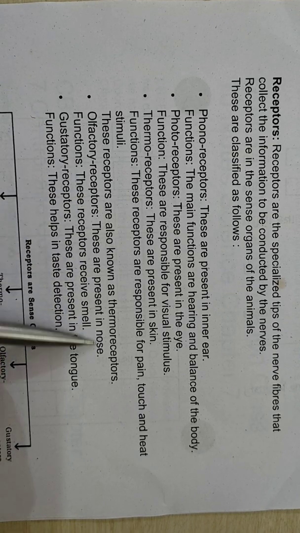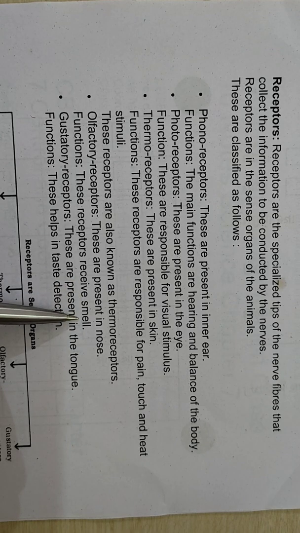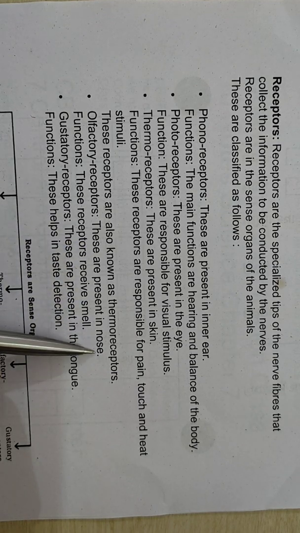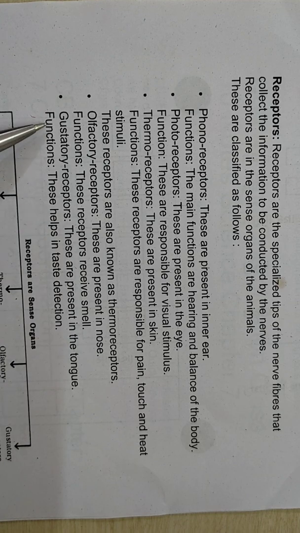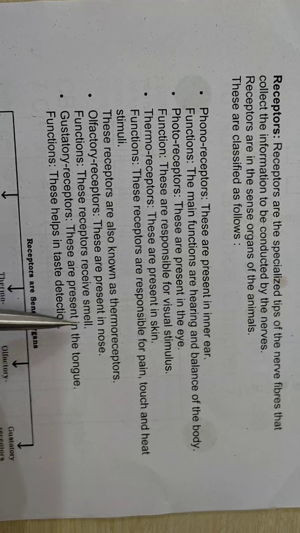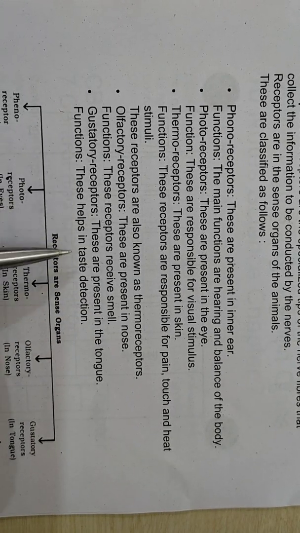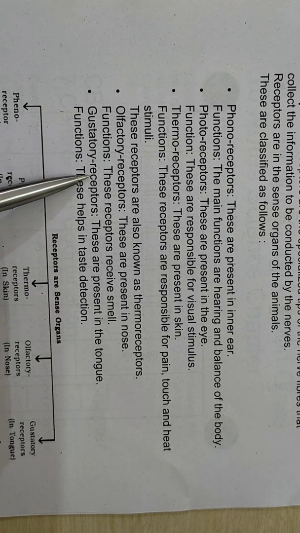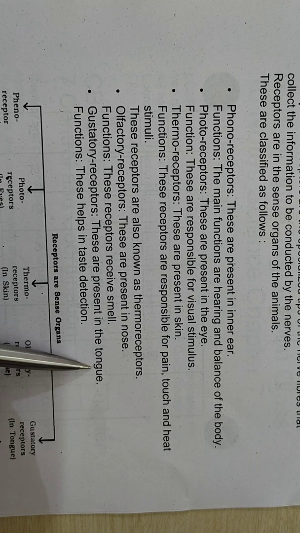Now the olfactory receptor. The olfactory receptor is present in the nose, and its main function is to receive smell. Different kinds of smells we can receive through this olfactory receptor present in our nose, and we can identify things by smelling them. Then the gustatory receptor, which is present in the tongue, and its main function is taste detection. We can have different types of taste because of the gustatory receptor present in the tongue, right?